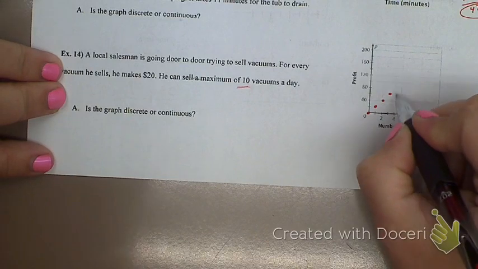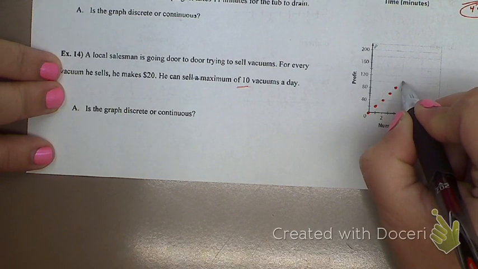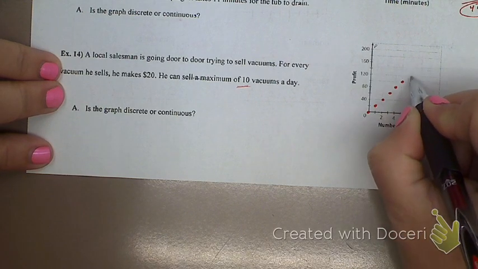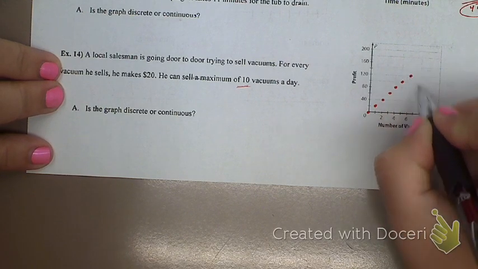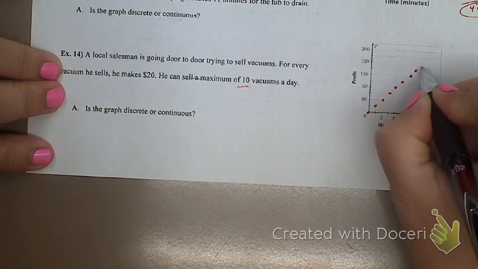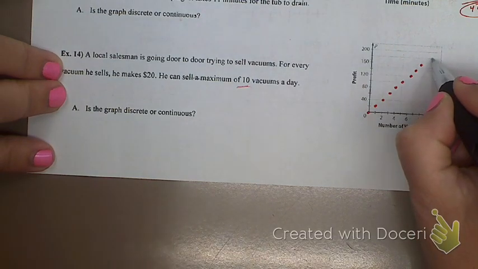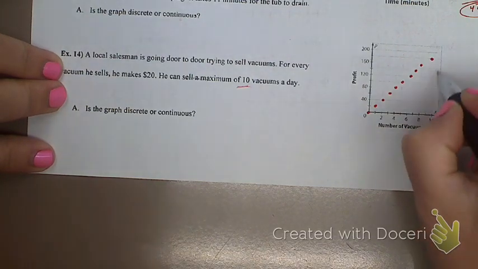If he sells 4 vacuums, 5, 6, 7, 8, gosh, it's hard to follow those lines, 9, and, oh, hang on, I was a little off on 9 there.